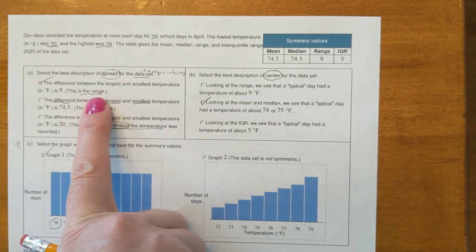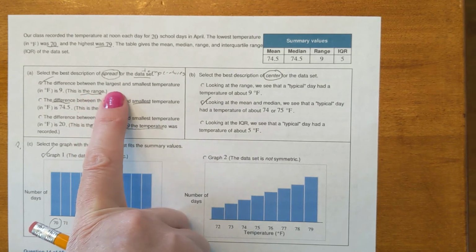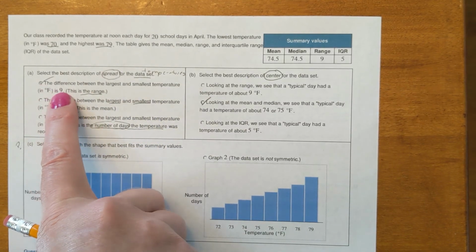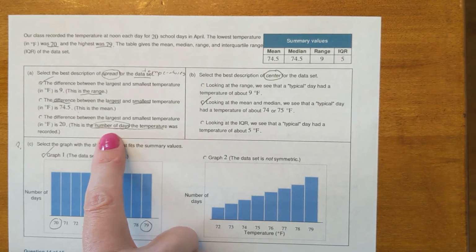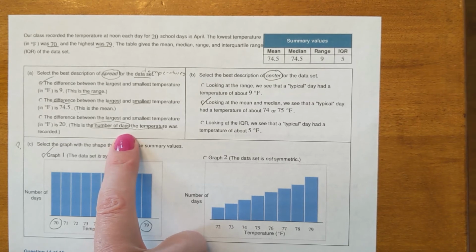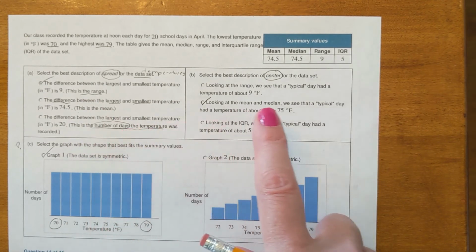So going back to that one, the range of the temperatures, the largest to the smallest, that's the range of the temperatures. And so it's the first choice. And the last one can't be it because they did a range of the days, not of the temperatures. We don't want to know the range of the days. We want a spread of the data. And the data is about temperatures, not the days. So that's why it's not this one.